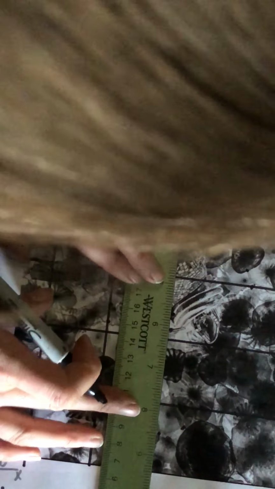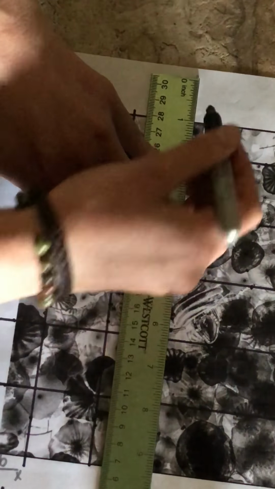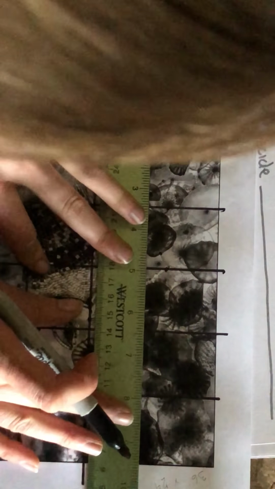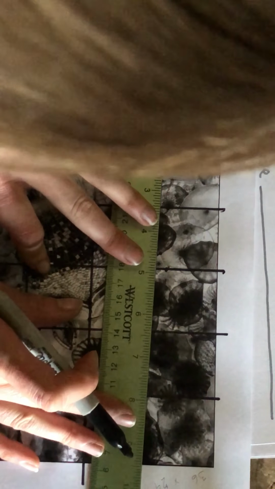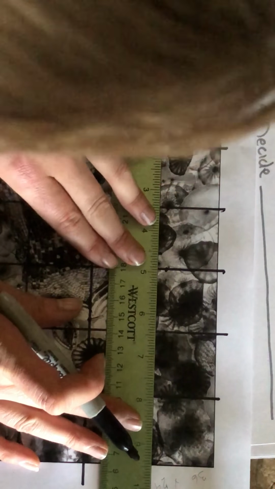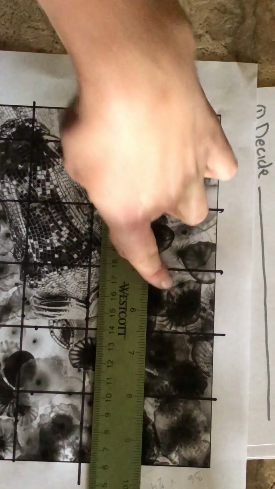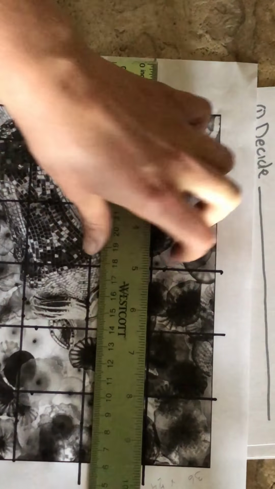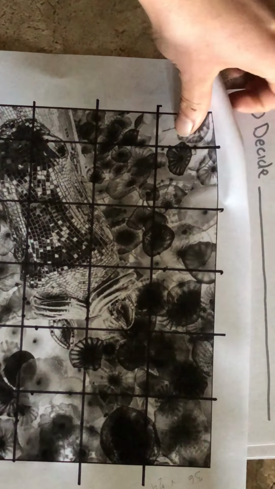Oh, there we go. 1, 2, 3. Looks good. Draw my line. Oh, what's going on? See, everyone makes mistakes. Oh, yes, they do. There we go. So there's my grid.